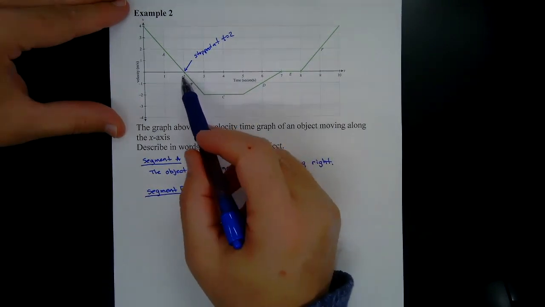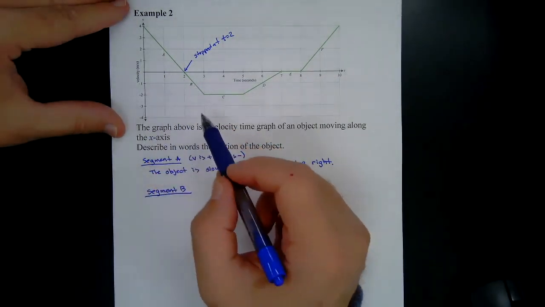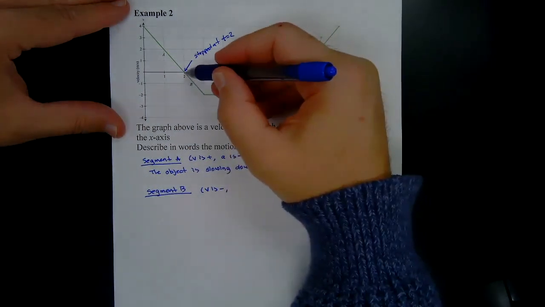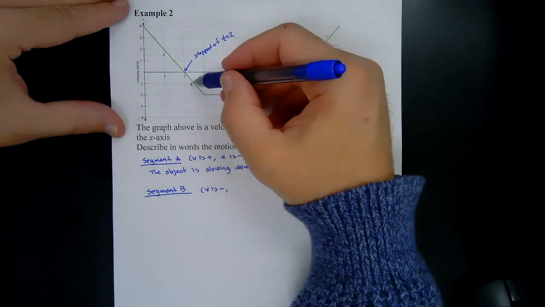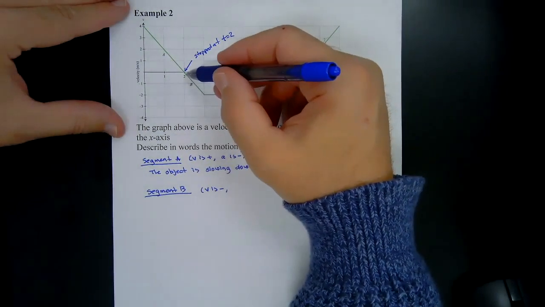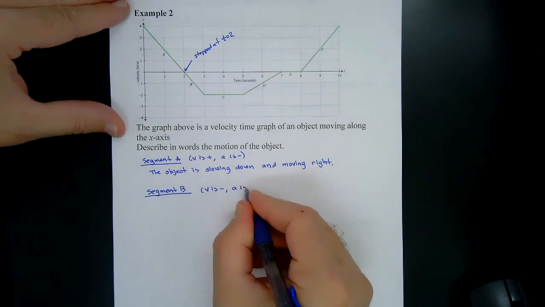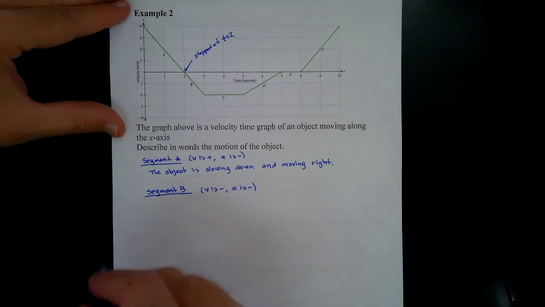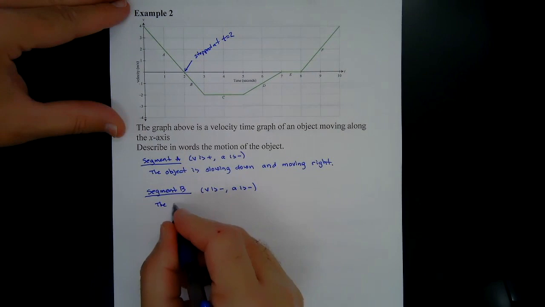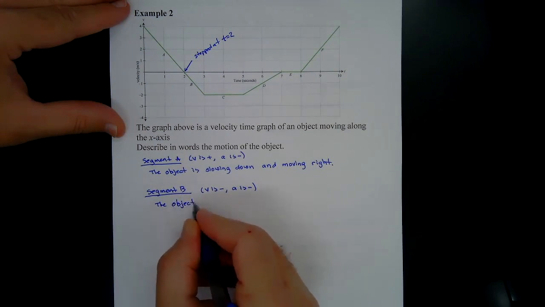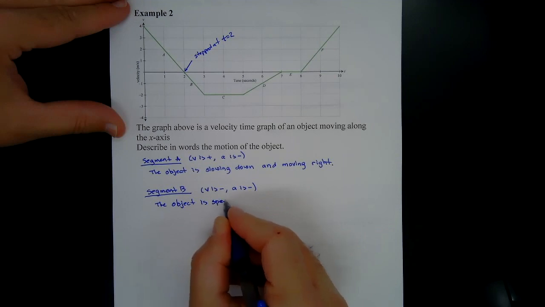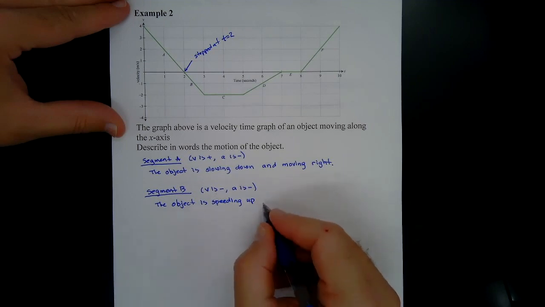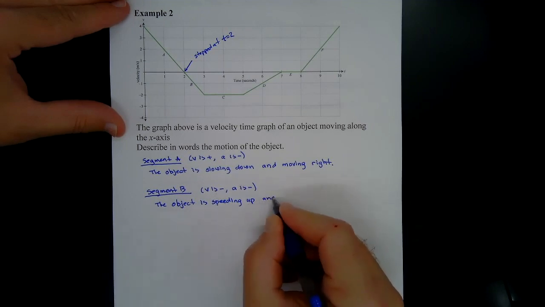Segment B, this segment, this graph is below, which is telling me all the velocities are negative. So V is negative. The slope here is, well, the graph is decreasing, which tells you the slope is negative, which tells you the acceleration is negative. Since these are the same sign, that tells you the object is speeding up. And because the velocity is negative, it's moving left. So it's speeding up and moving left.